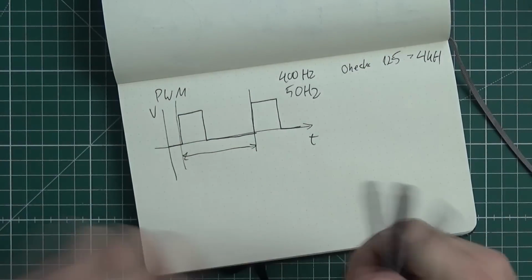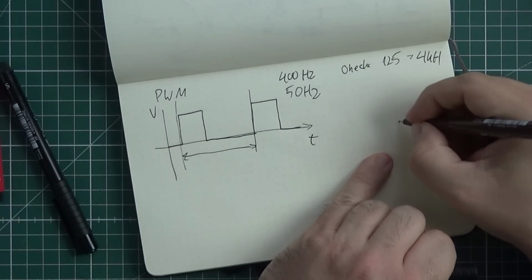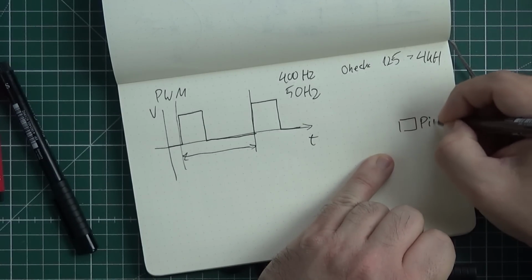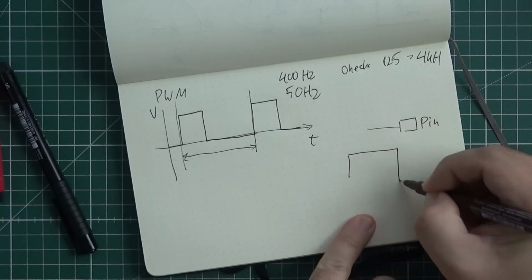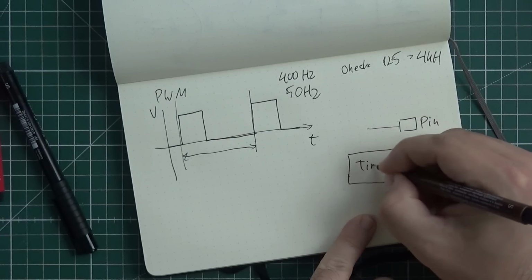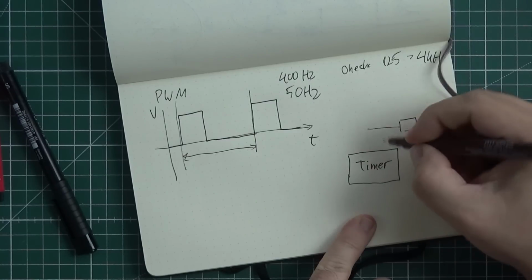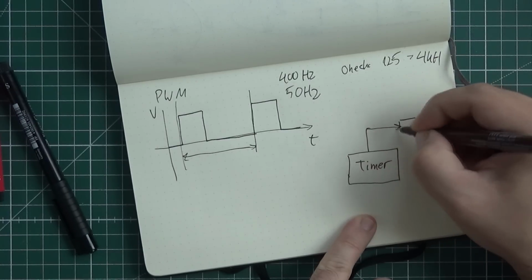How is it done? Let's say we have a pin on the CPU connected to something, and here we have something called a timer. The timer drives the output of the pin.